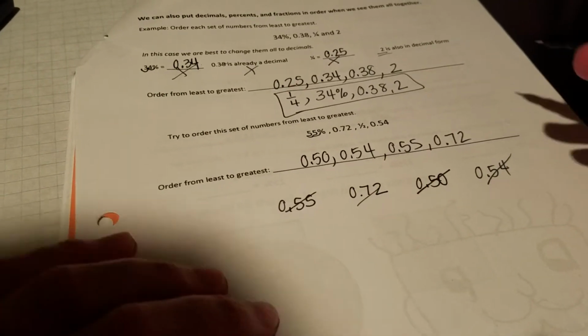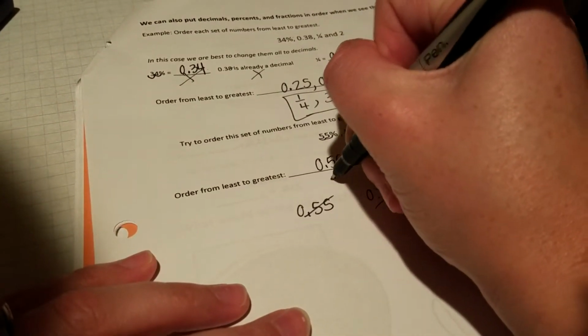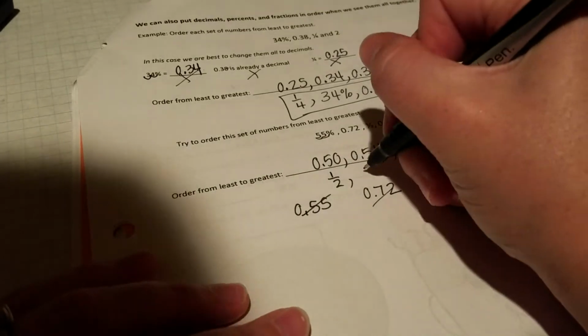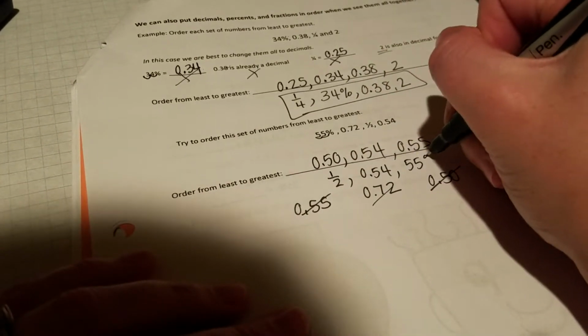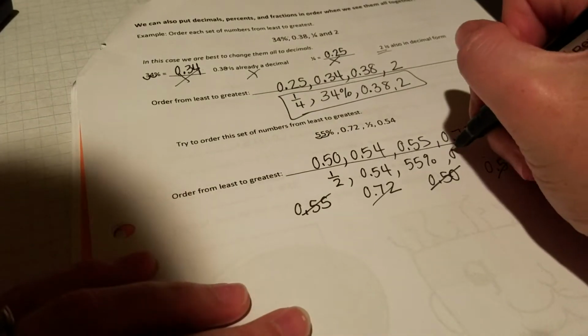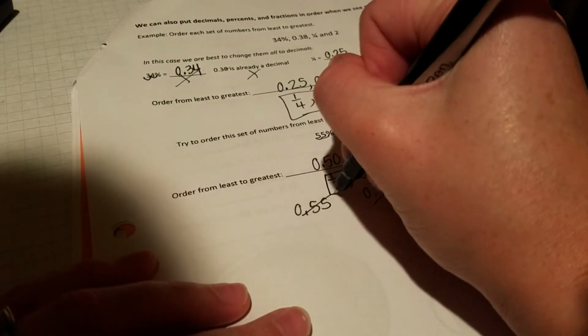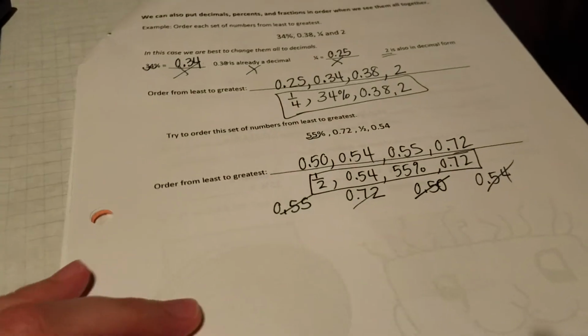Again, not my final answer though. 0.50 was given to me as 1/2. This was 0.54. This was 55%. And this was 0.72. So this is my final answer.